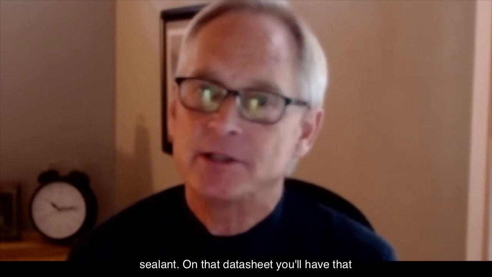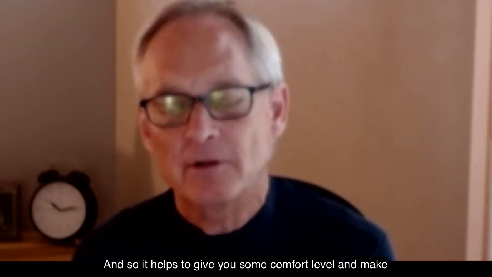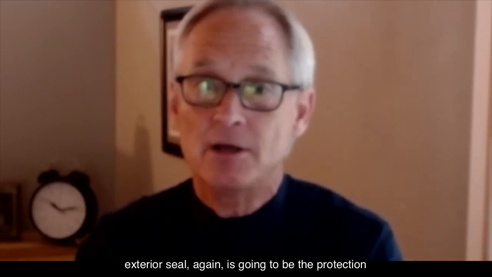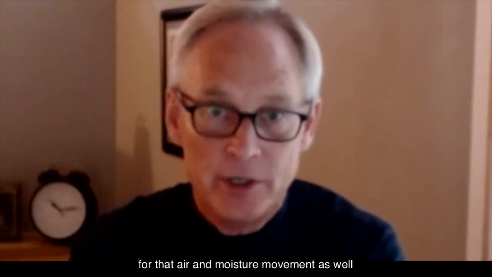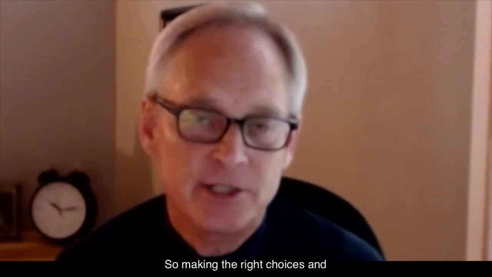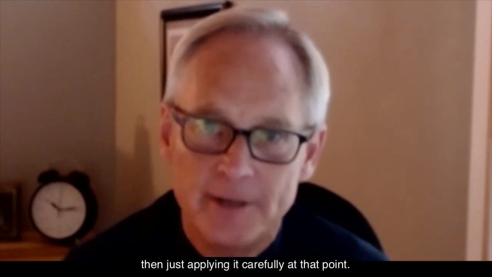On that data sheet, they'll have that information right there. And so it helps to give you some comfort level and to make sure that you're using the right sealant, because that exterior seal, again, is going to be the protection for that air and moisture movement, as well as water protection. So it's making the right choices and then just applying it carefully at that point.